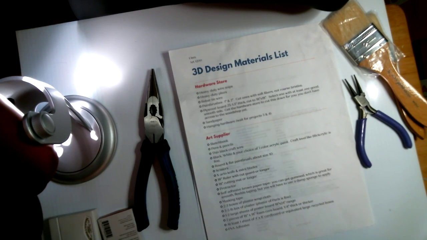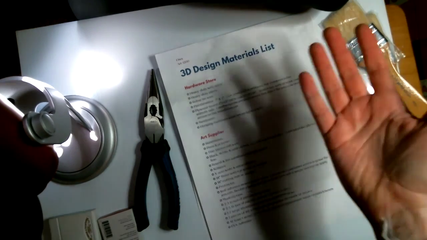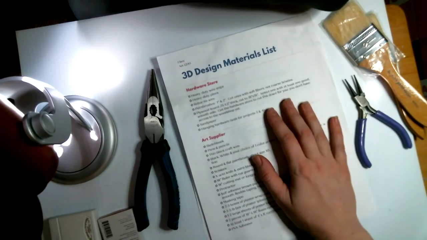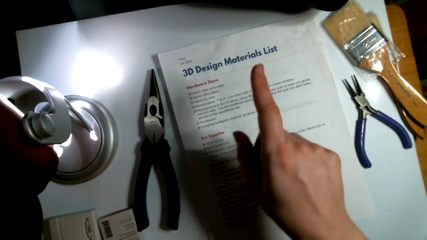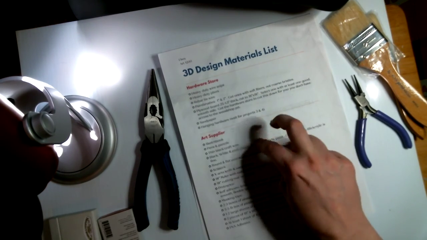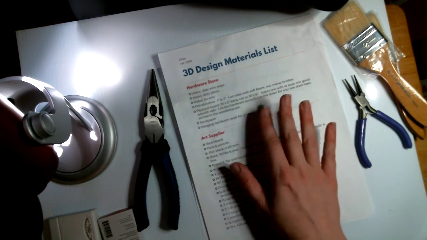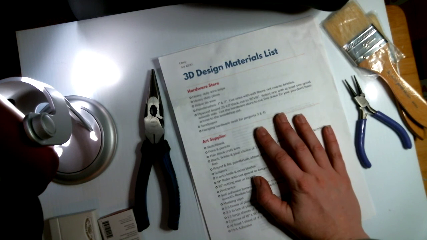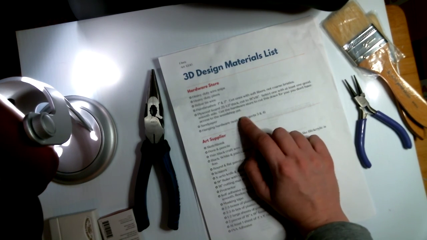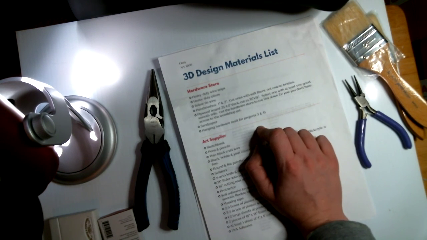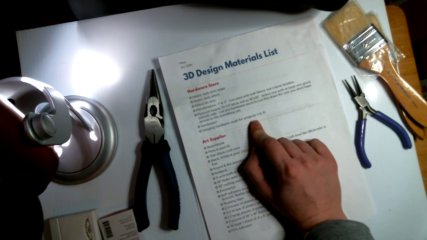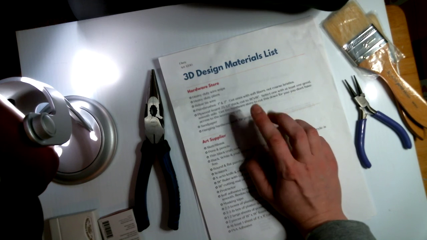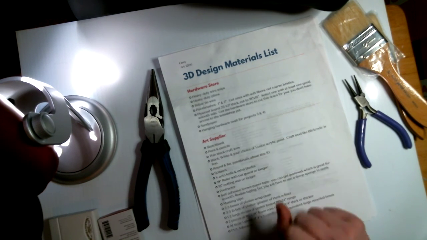You'll also need some sandpaper. I don't have an example of it with me, but the sandpaper that you get from the hardware store, I do recommend that you get the one that is both wet and dry sandpaper as opposed to just dry. You'll be able to have a lot more versatility with it. And then we'll talk about hanging hardware when we get to projects 3 and 4, because you may be able to make your own if you decide to do it in a certain way. So hold off on that until you get to projects 3 or 4.